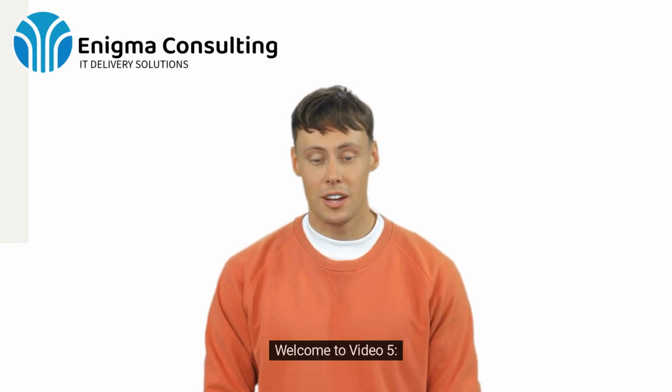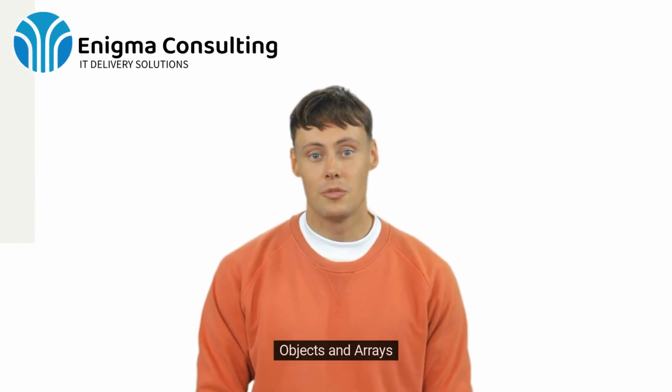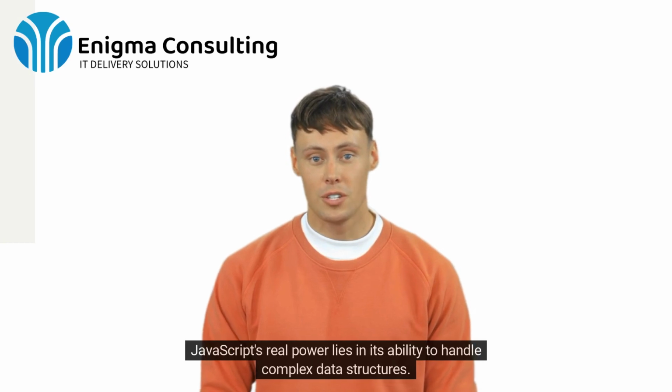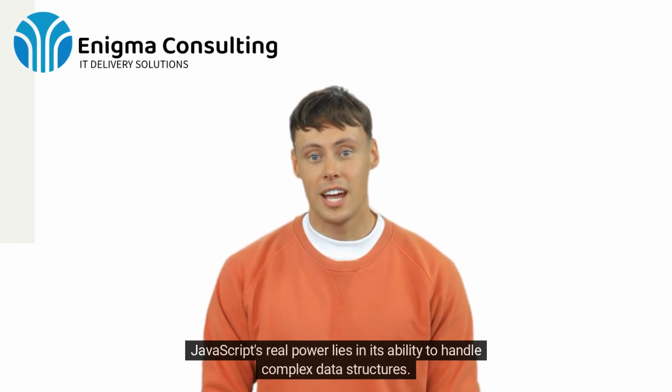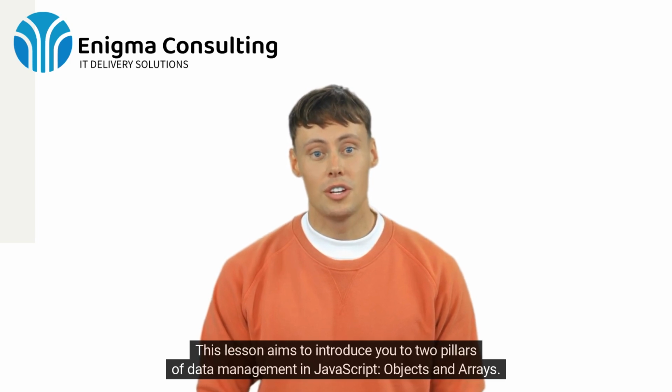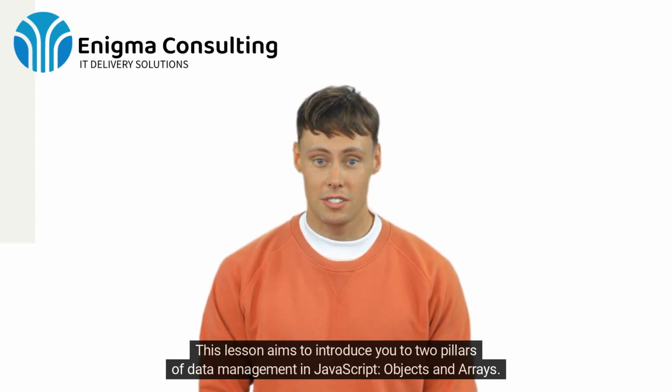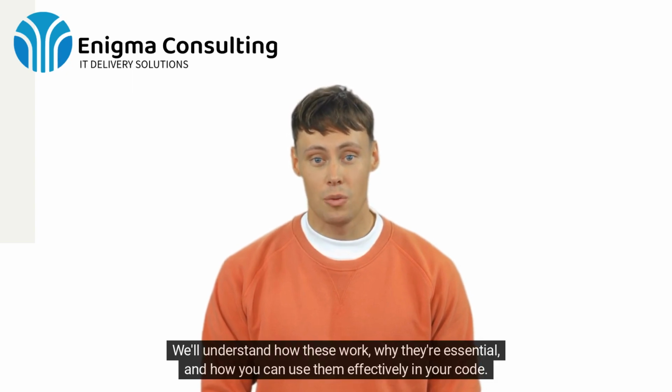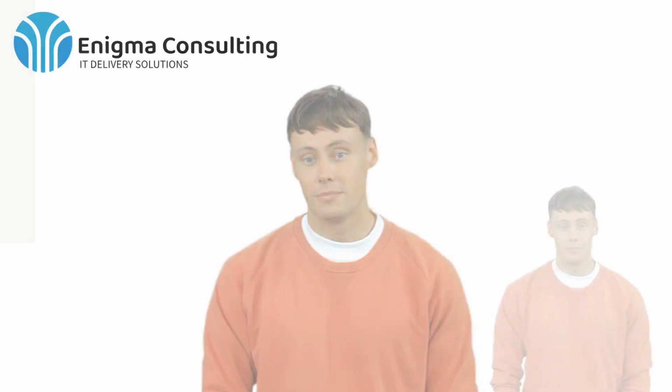Welcome to video 5. Objects and arrays. JavaScript's real power lies in its ability to handle complex data structures. This lesson aims to introduce you to two pillars of data management in JavaScript: objects and arrays. We'll understand how these work, why they're essential, and how you can use them effectively in your code.